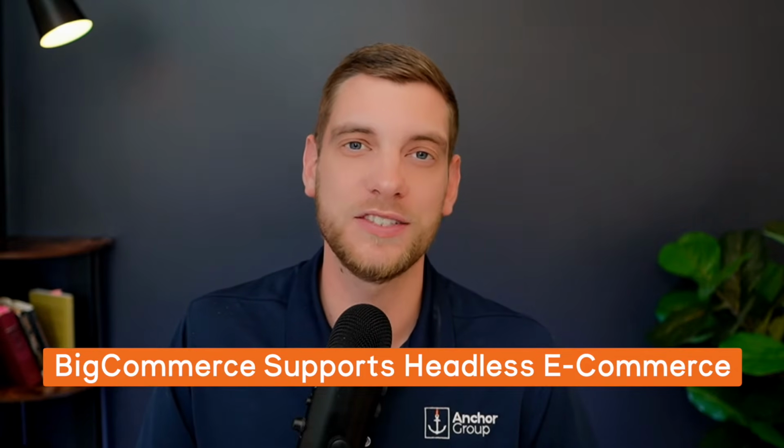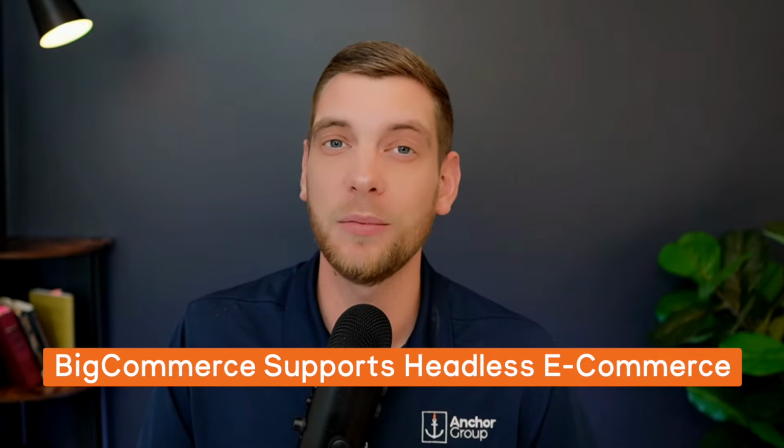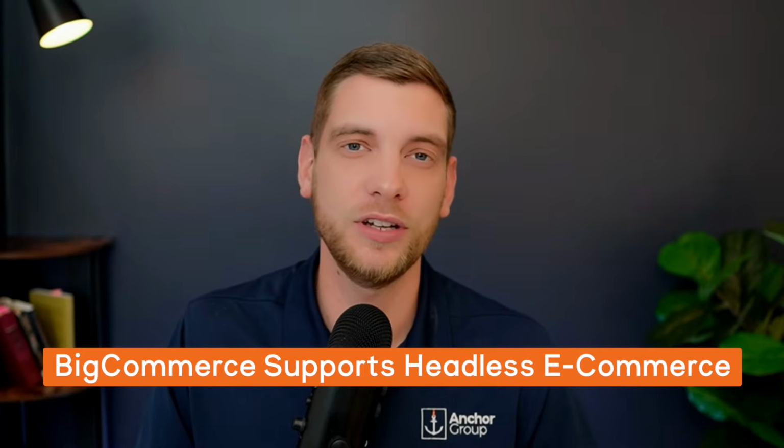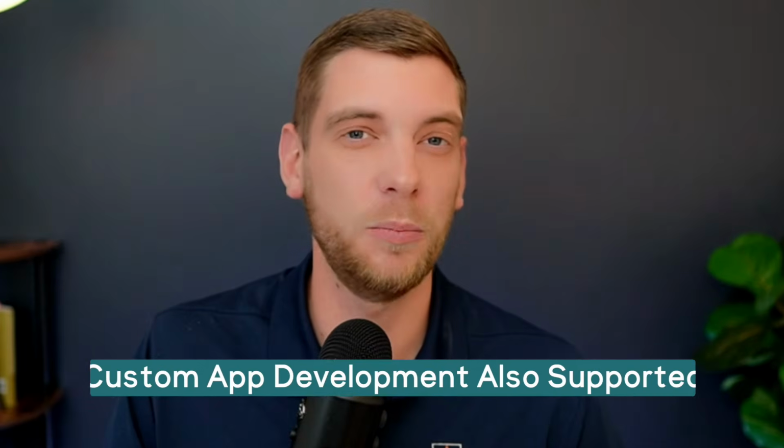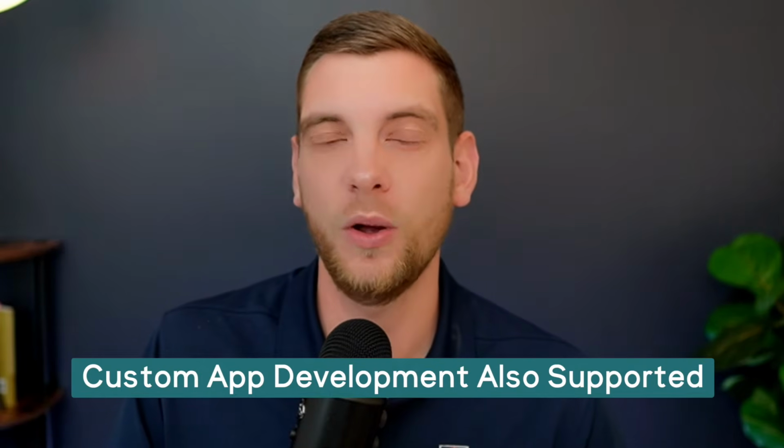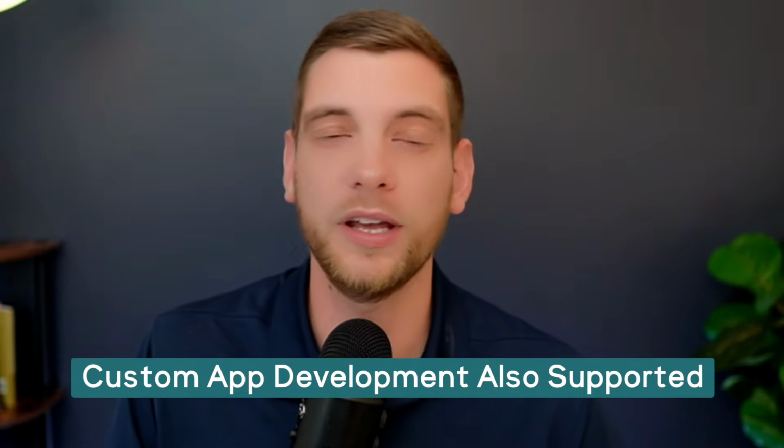You can also go the headless route on BigCommerce. That's something that is very prominent in e-commerce today, which is also an option with BigCommerce. BigCommerce has a robust app ecosystem, but you can also, of course, make custom apps to plug into your website as well. Those are 2 common areas on kind of the front end of your BigCommerce site where you might be looking for some BigCommerce development needs.